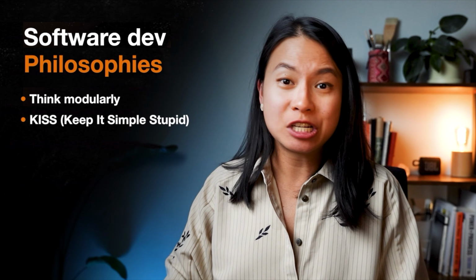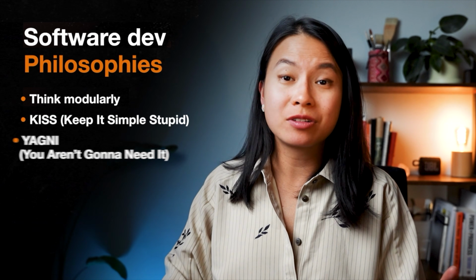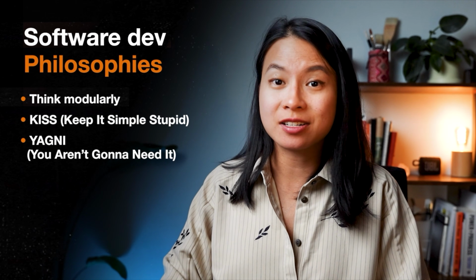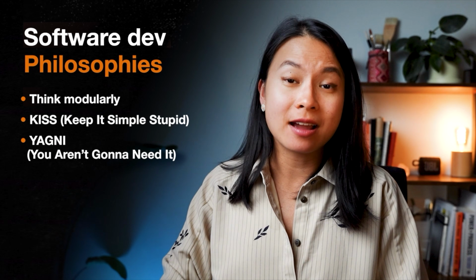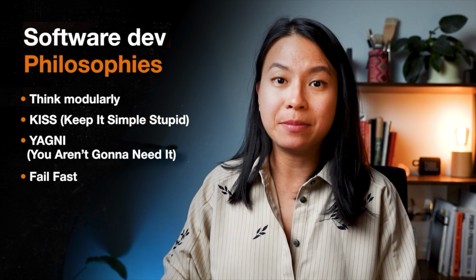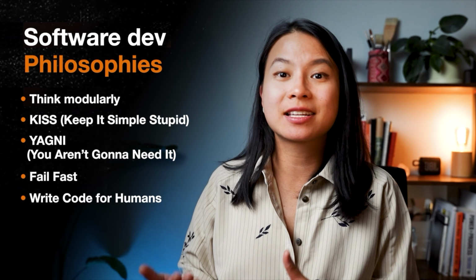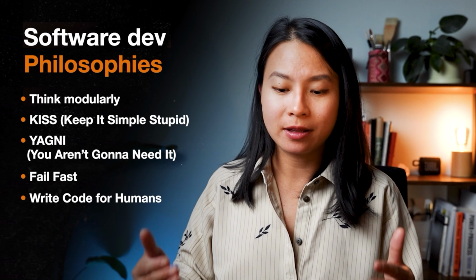And also some other important philosophies to keep in mind. That is, keep it simple, stupid. That means avoiding over-engineering. Don't build extra features until they're actually needed. And also write code that validates inputs early and give clear feedback. And finally, we want to write code for humans. So name things clearly and document them carefully.